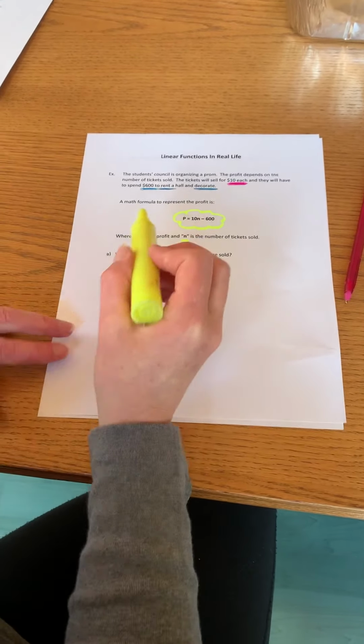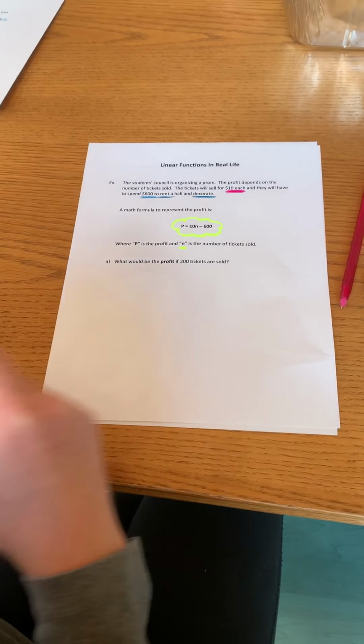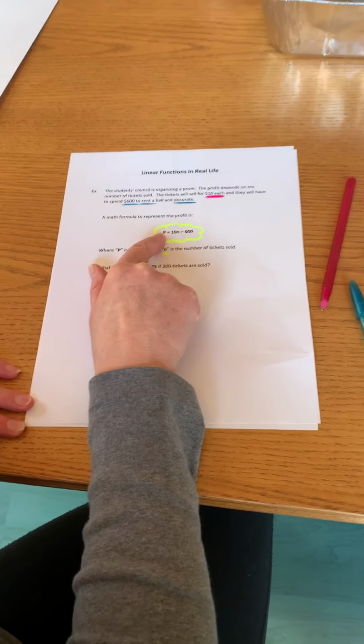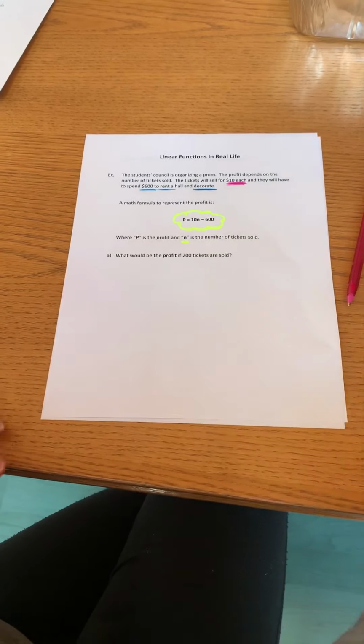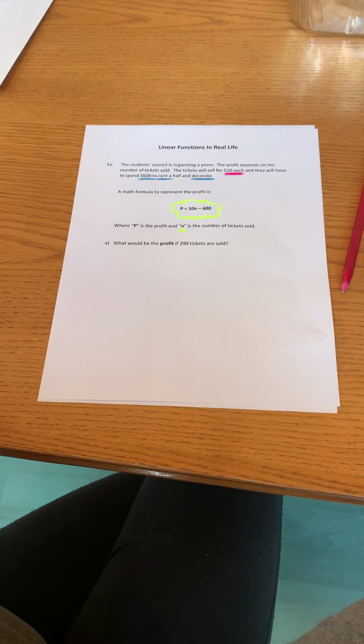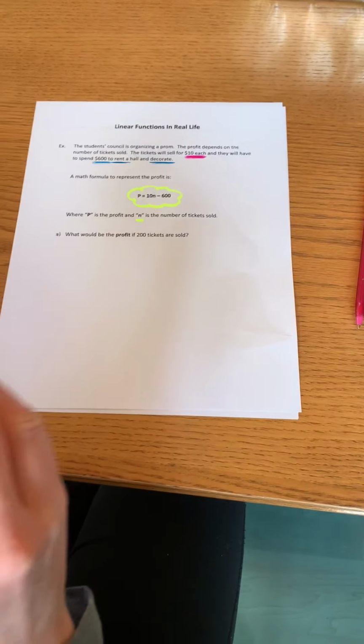P is the profit in the equation, and N is the number of tickets that they sell. So the first question is, what would be the profit if 200 tickets are sold? If they sell 200 tickets to this prom, how much would they make?